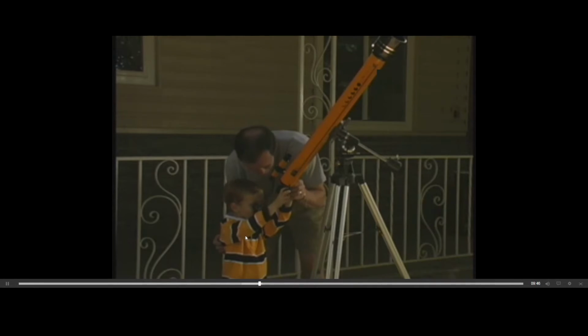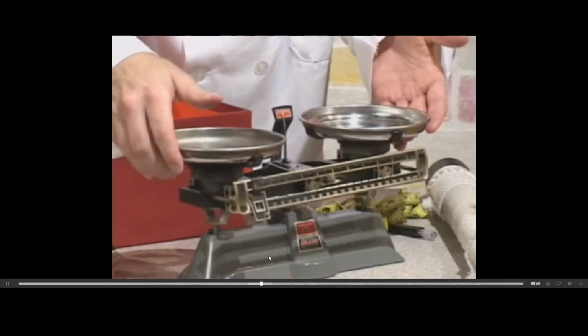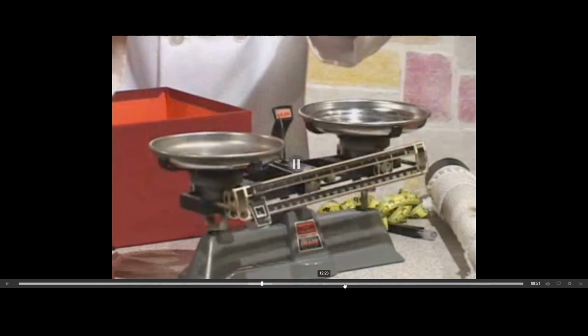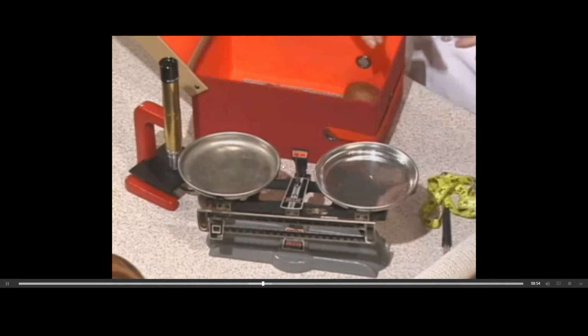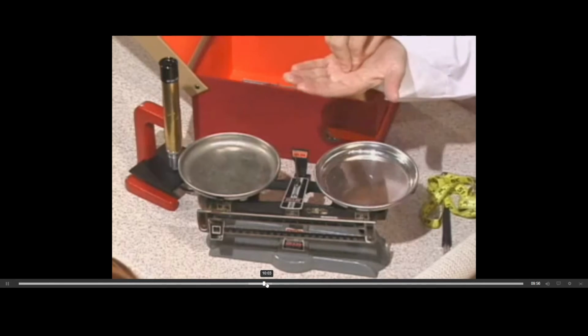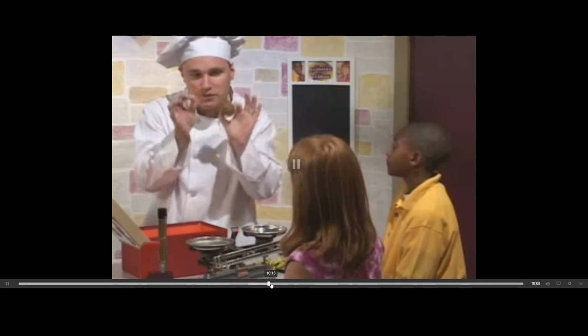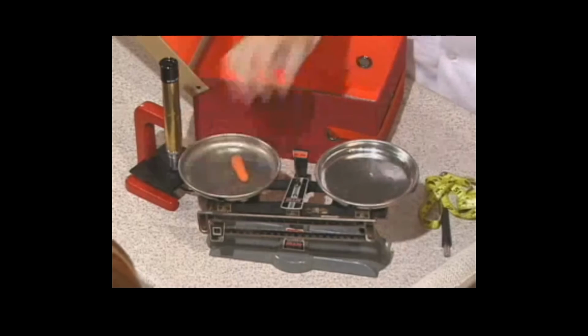Telescopes. Some tools help us to measure matter. This is a balance scale. A balance scale helps us measure how much matter is in an object. Which object do you think has more matter in it? I'll give you a hint. One side of the scale is going to go down further than the other one.